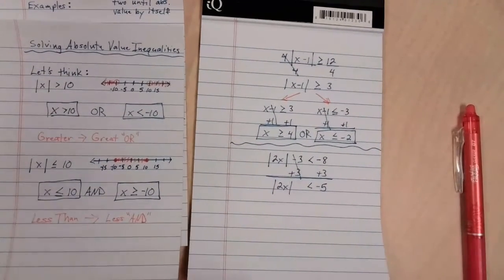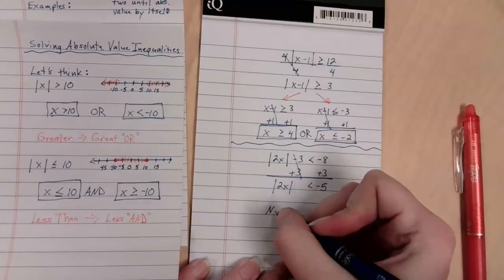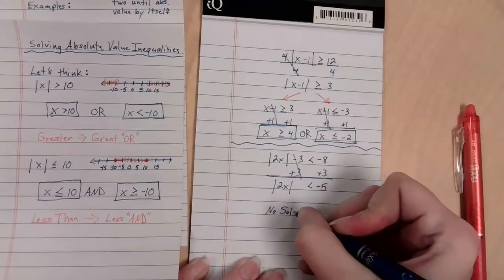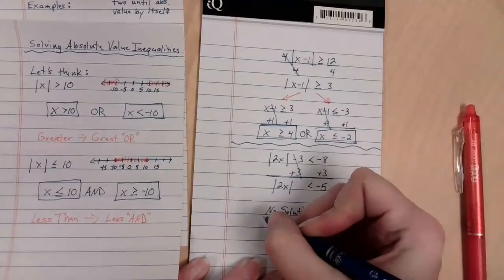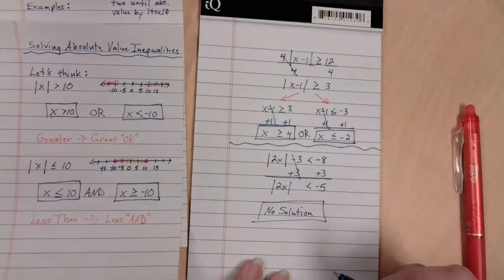You know what the answer is? The answer is no solution. Did you know that? The answer is no solution. I get to stop right now. Why? Why do I get to stop right now? Why is that the answer?